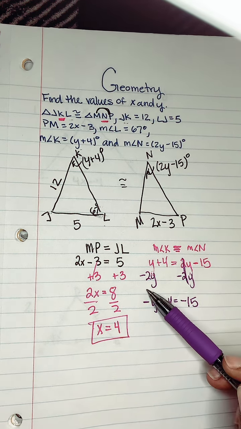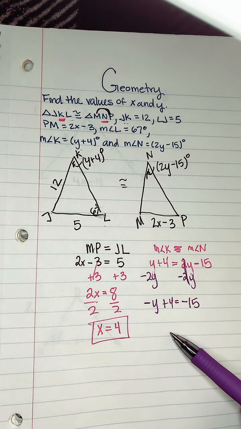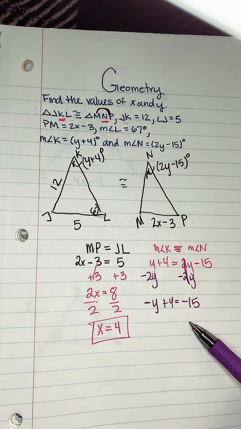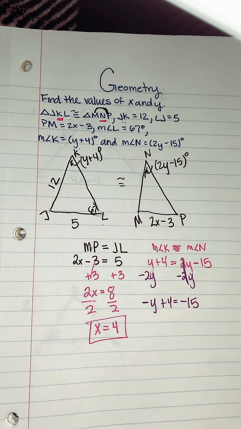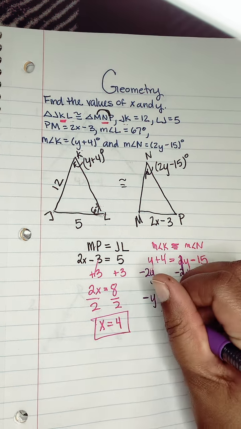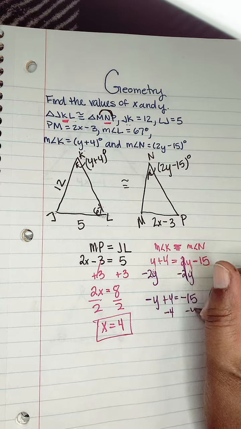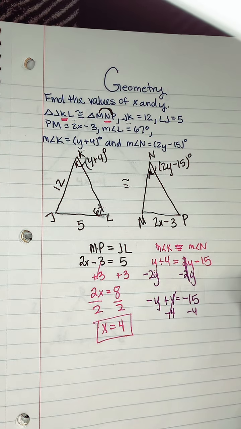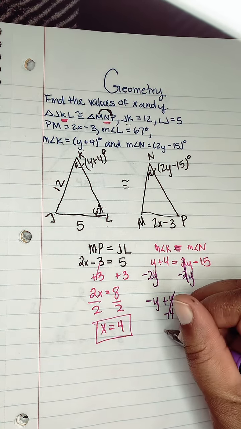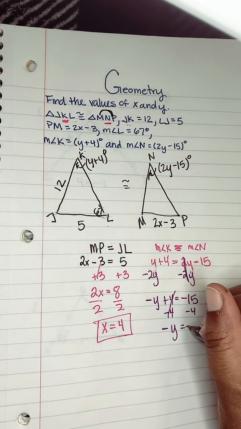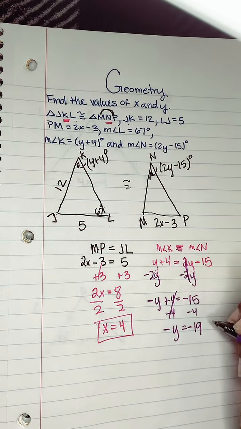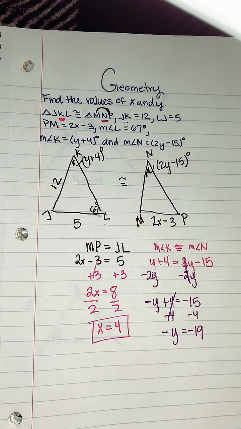Since we moved the 2y, that forces me to move something to this side. What do I have to move to this side, you guys? Put it in the chat. What does it force me to move to the other side? The 4. Beautiful. So I have to subtract 4 from both sides. I see those 4s coming in. So we have negative y equals negative 19.